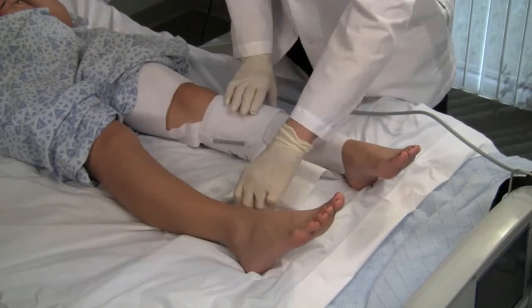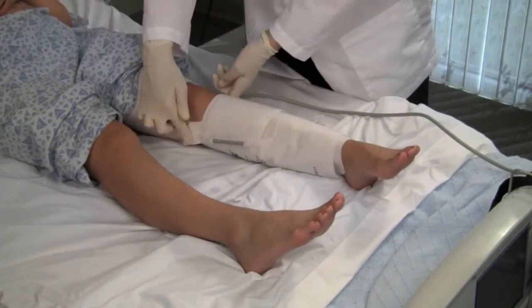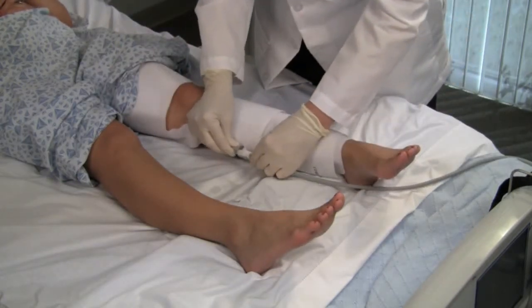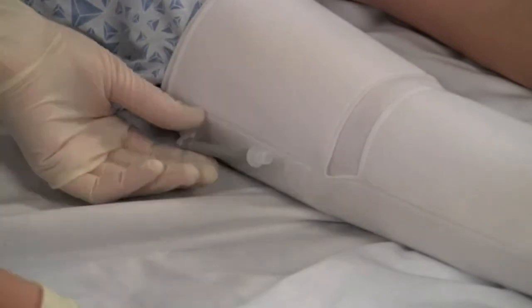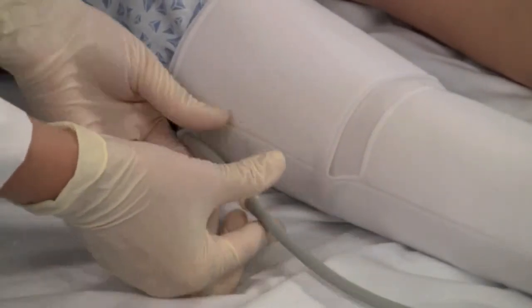For the thigh garment, the inflatable bladder should be directly behind the patient's calf with the cutout behind the knee. The outlet tube on the garment should not be in direct contact with the patient's skin. The tube should be connected to the tube set in the same manner as the other garments.